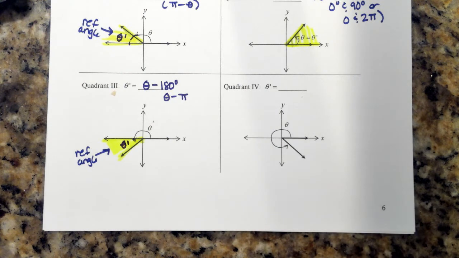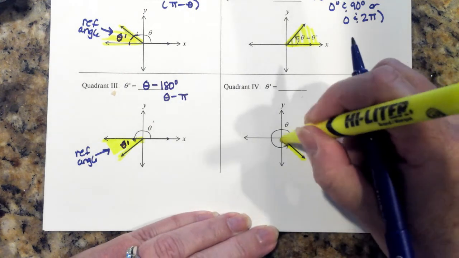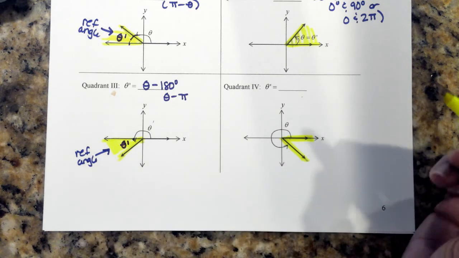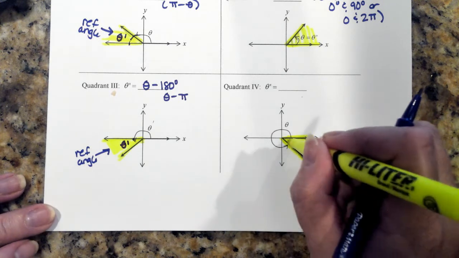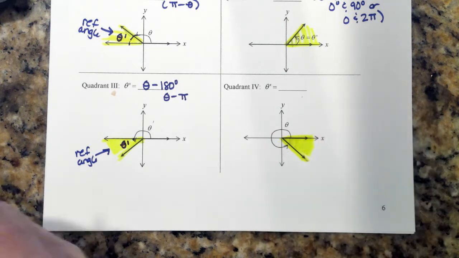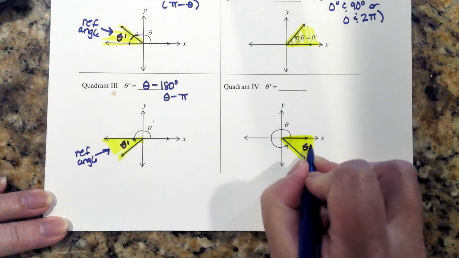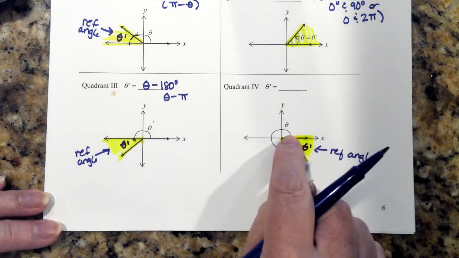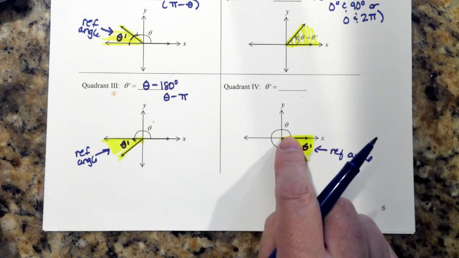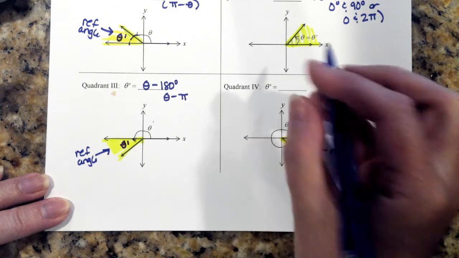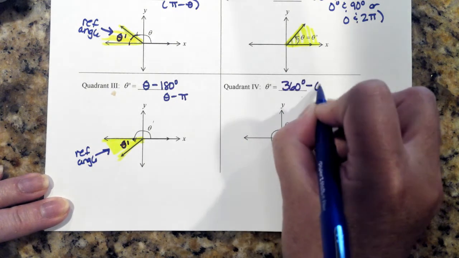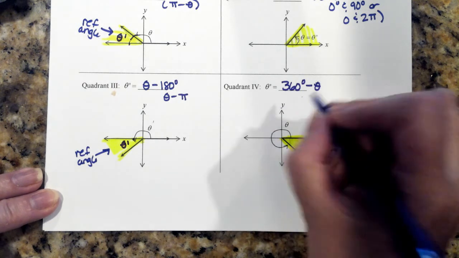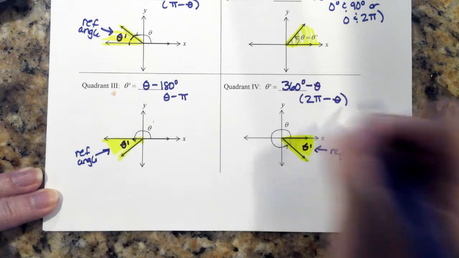In quadrant 4, the reference angle is always formed between the terminal side and the positive or negative x-axis. Remember, reference angles are always positive and they're acute. So right here is the reference angle that I'm trying to find. If I make one complete revolution, that's 2 pi or 360 degrees. So to find my reference angle, I'm going to take 360 degrees and subtract the angle out. That calculates that highlighted region. Or in radians, it's going to be 2 pi minus theta.